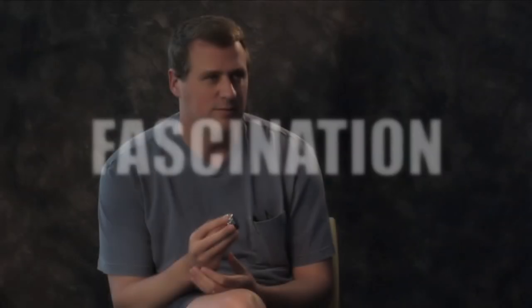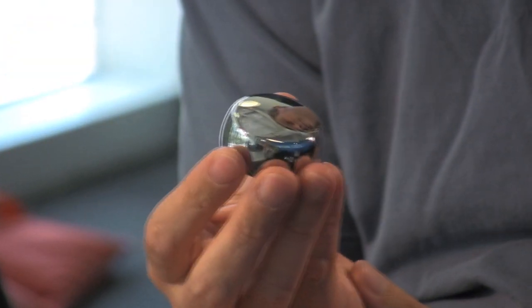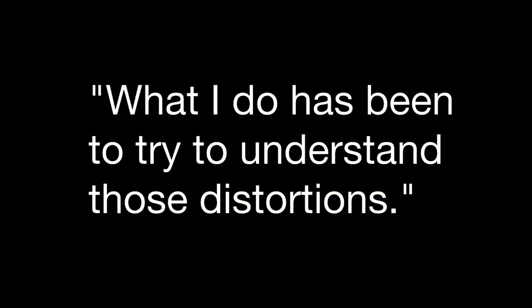This is a piece of plumbing from a urinal. I bought it new. It's never been used. If you look in these curved chrome pieces, the world looks strange and twisted. And in a way, what I do has been to try to understand those distortions.